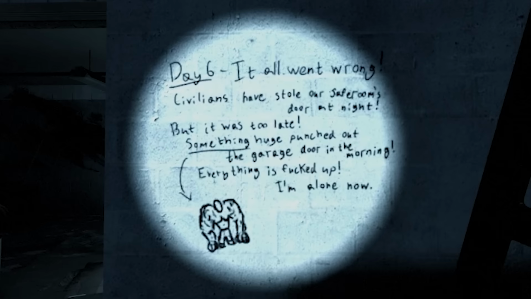Day 6. It all went wrong. Civilians have stolen our safe room door at night, but it was too late. Something huge punched out the garage door in the morning. Everything is fucked up. I'm alone now. The drawing of a tank can be seen below the wall graffiti.